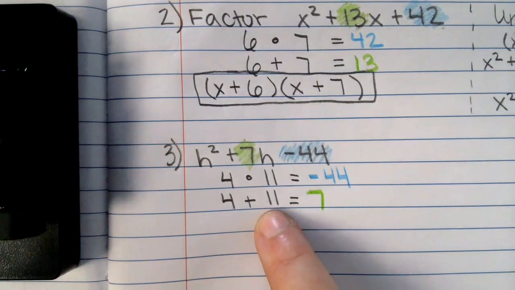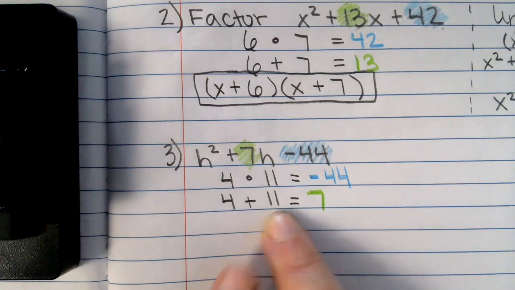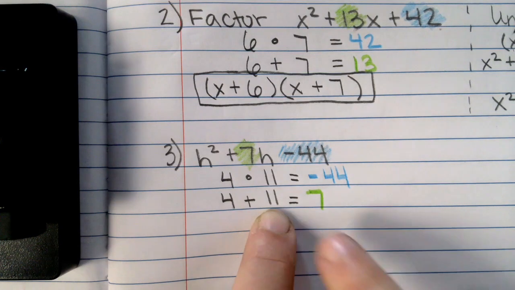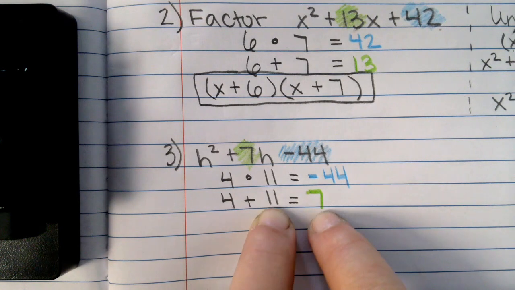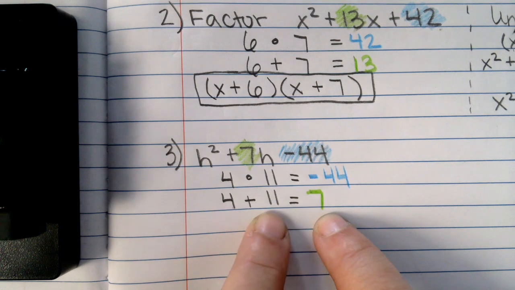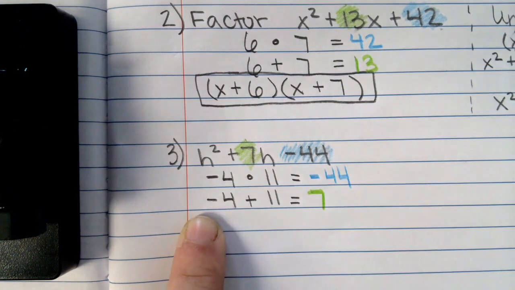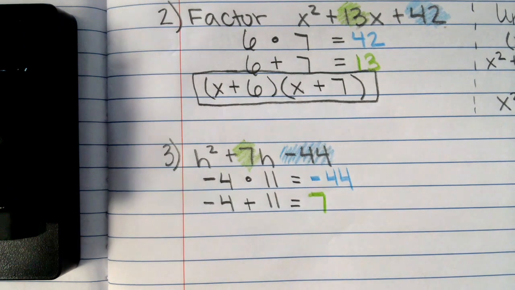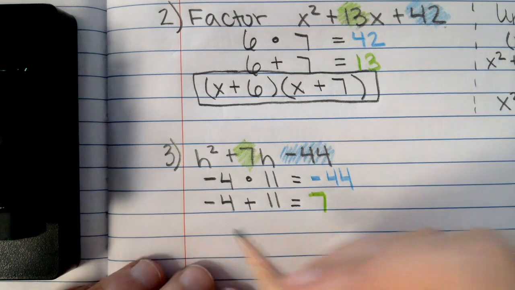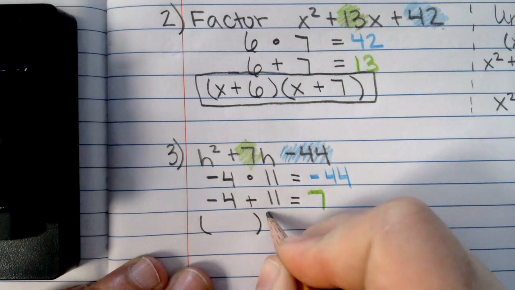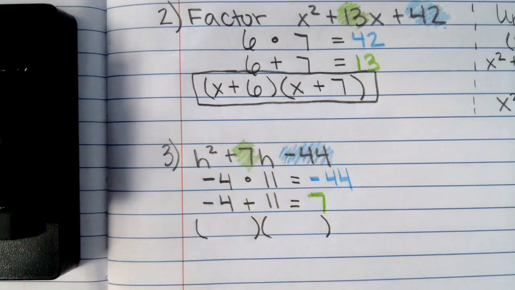So for our final answer here, we're going to write our two binomials. This time instead of x, what variable did we use? H. So they both start with H. What goes with my first H? Negative 4. I could write plus negative 4, but because it's a negative, how else could I write it? Minus 4.